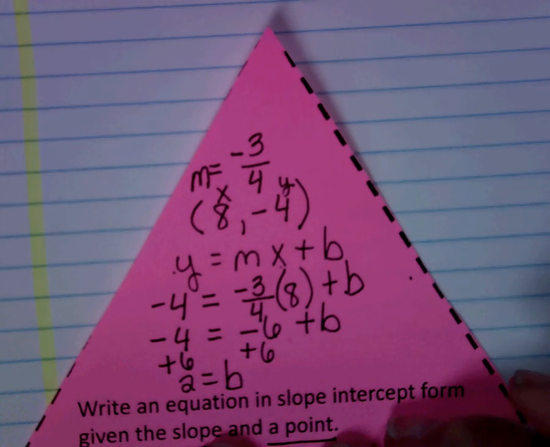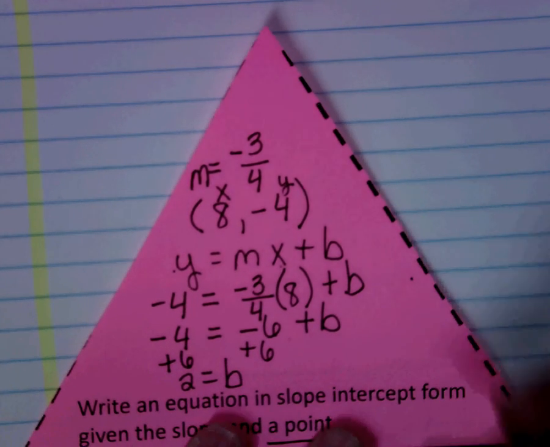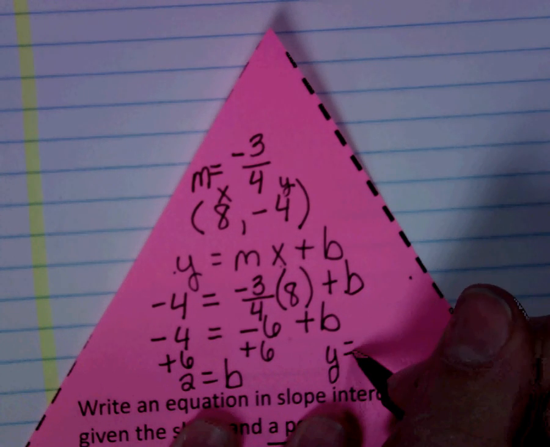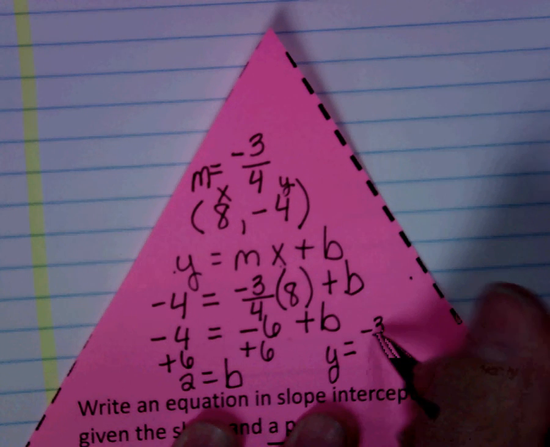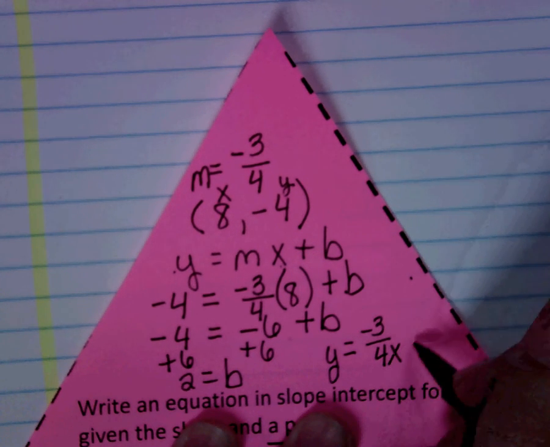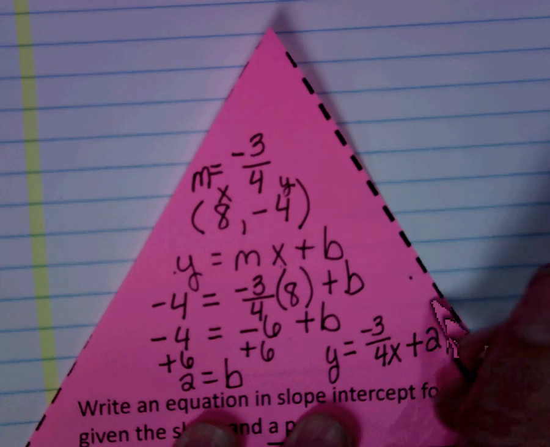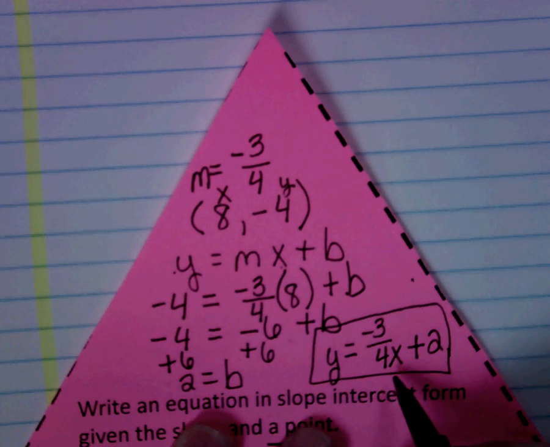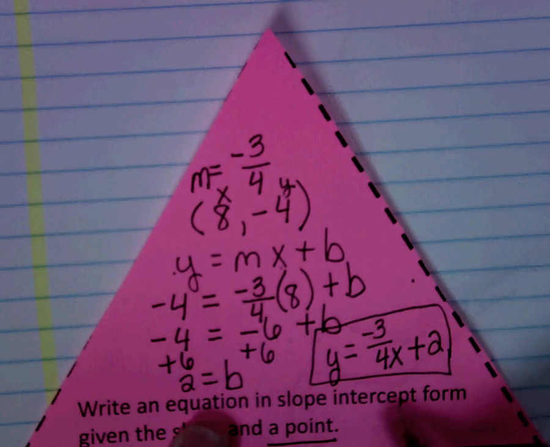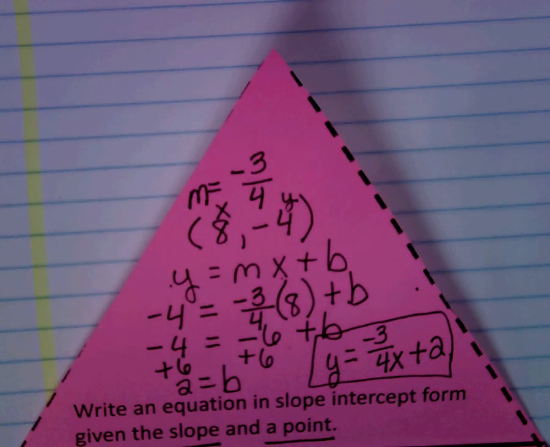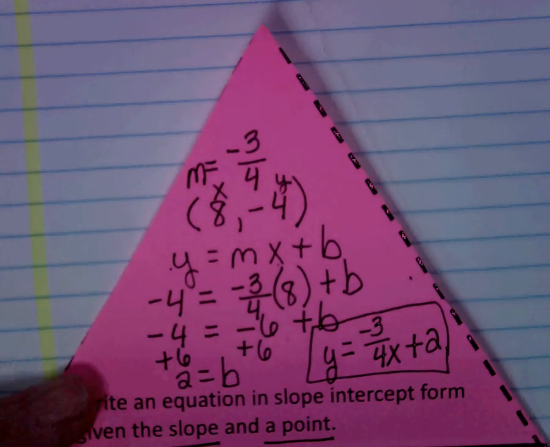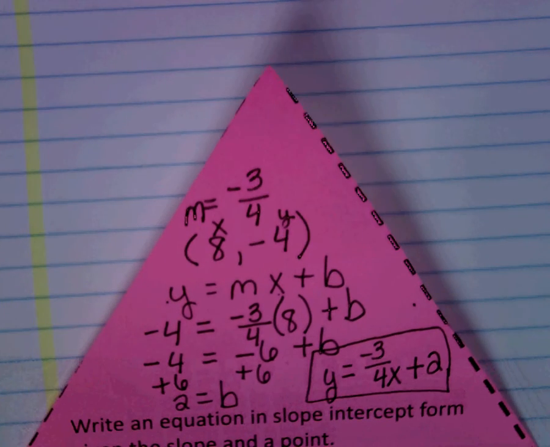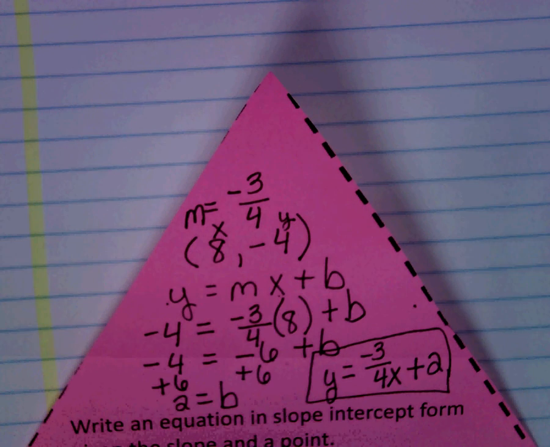Now we're not done because we haven't written our final equation. Our final equation would be y equals -3/4 x plus 2. Our final equation should have the variables x and y in it because this is an equation that describes a particular graph or table.